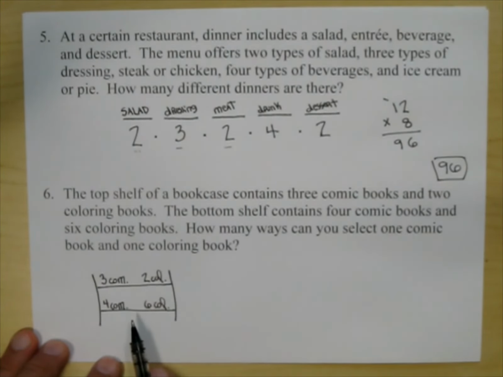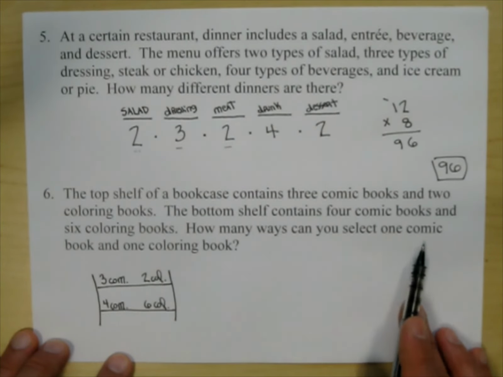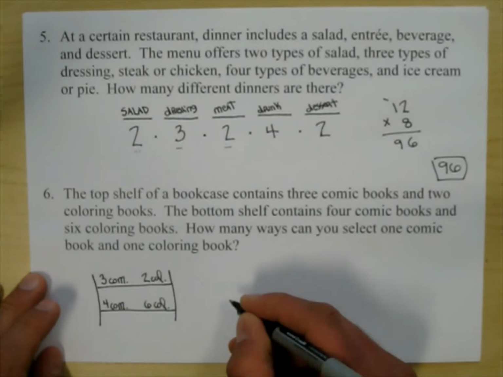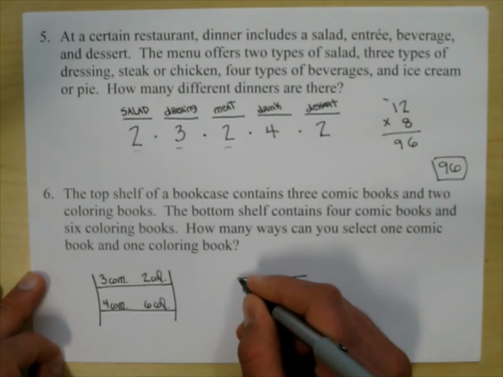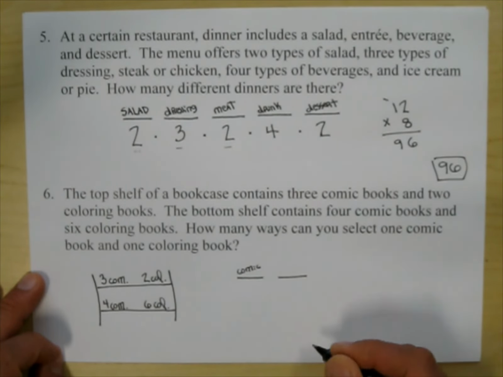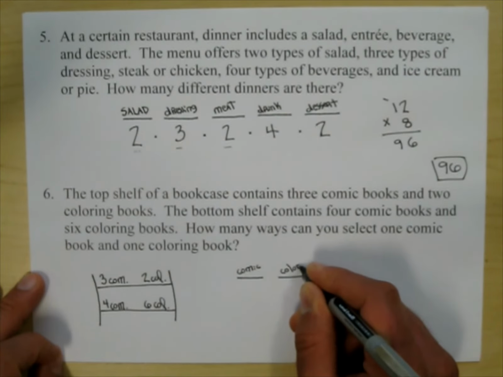Okay, so that's what it looks like. Hopefully I drew this diagram correctly. I'm not going to draw all the books. And it says, how many ways can you select 1 comic book and 1 coloring book? So your events, you're only going to have 2 slots. The first slot is for comic book, and the second slot is for coloring book.